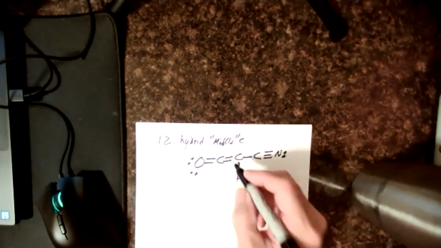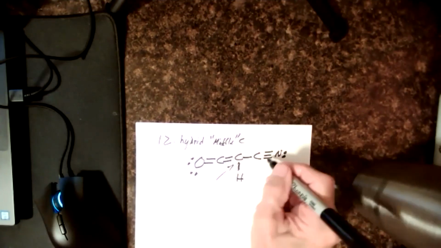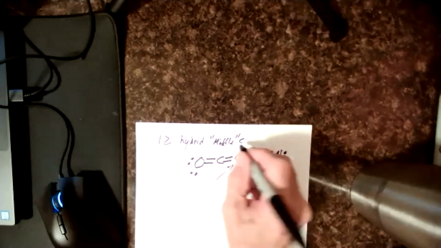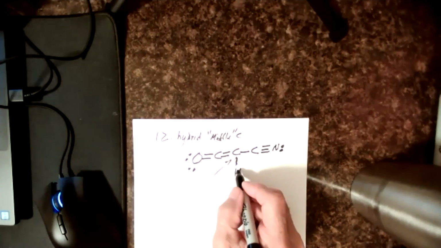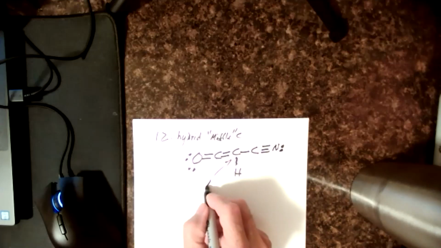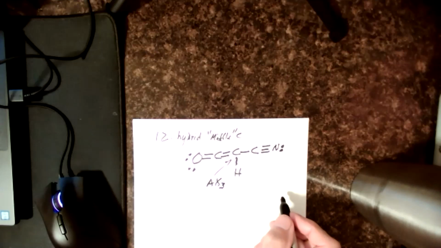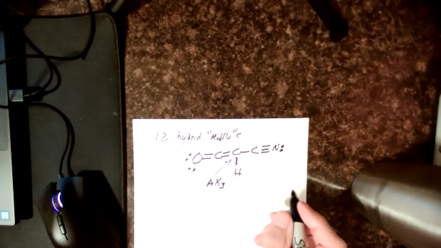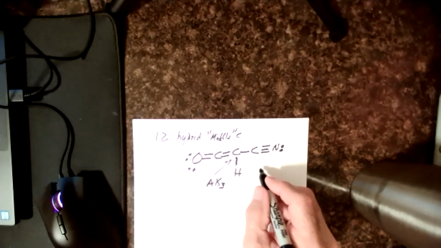And again, we're looking at the central atom, the middle carbon atom, the one in the middle of the other 2. Okay, and it has 1, 2, 3 atoms attached. It's an AX3, so it's 3 things attached.